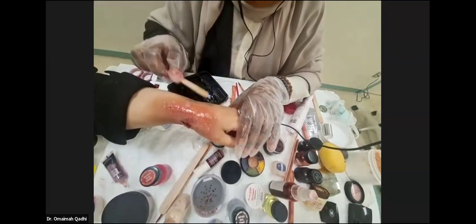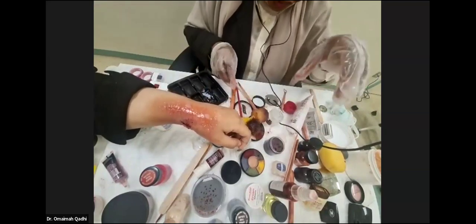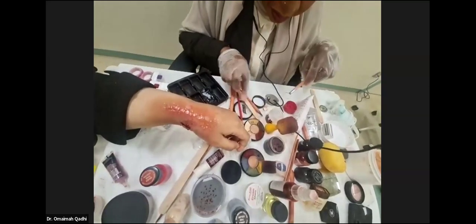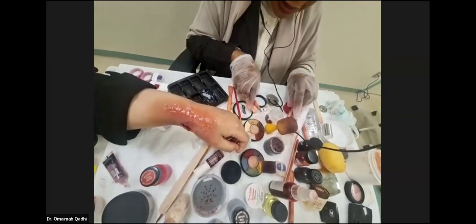Now when the mask dries even more, I can make some obvious skin breakage in some of the areas.